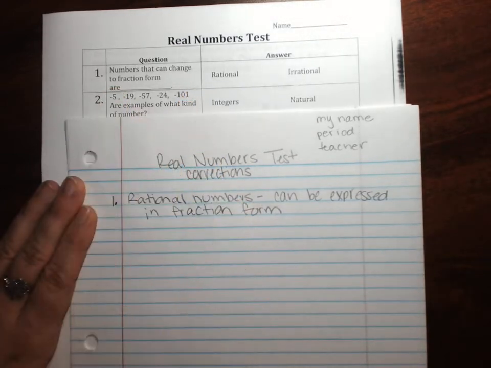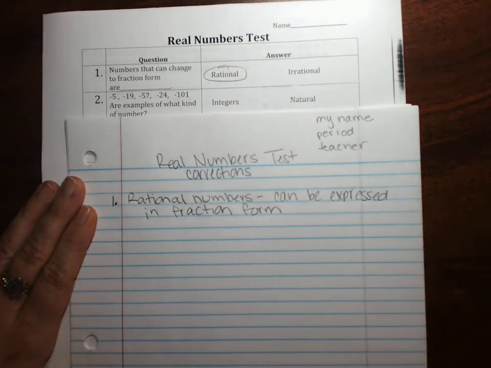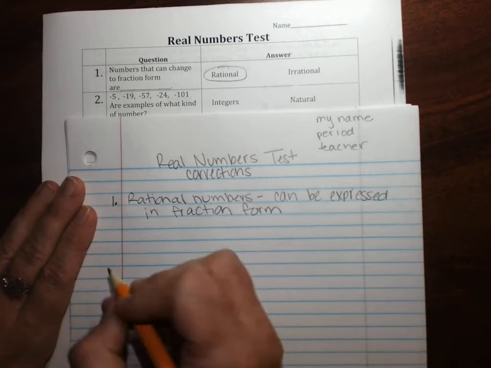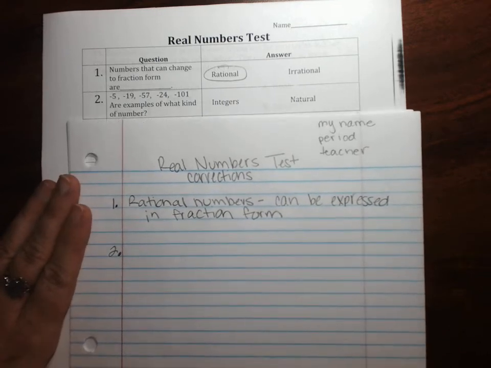So number 1 says numbers that can change to fraction form are rational. For questions like number 1, it's hard to show your work, so I've just rewritten that definition. Rational numbers can be expressed in fraction form. Now I'm going to act like I've missed all of these questions just to model what you should have written down.